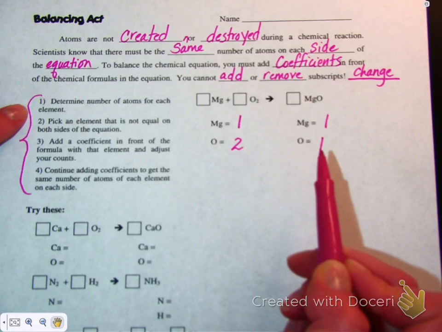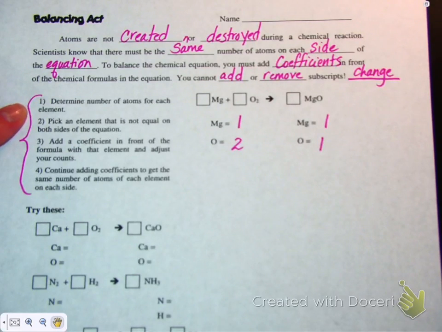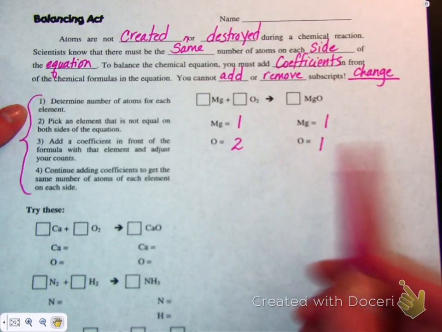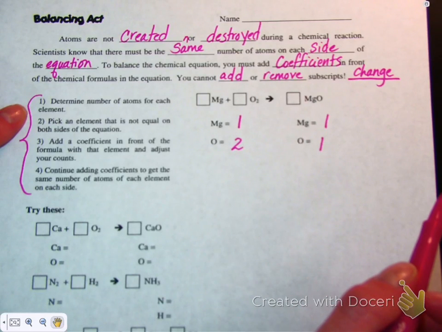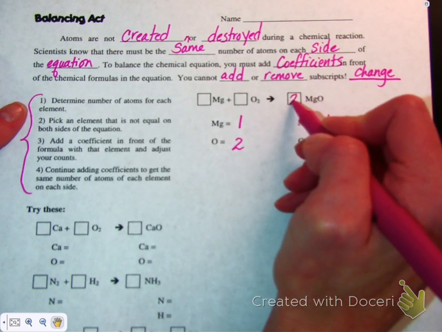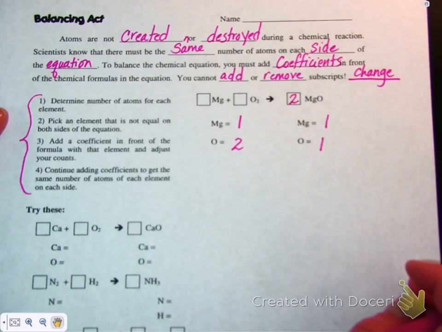Oxygen, not even. We've got 1 less oxygen over here. So what can we do to make sure it is balanced? What is the only thing we can add? Coefficients. We want our oxygen over here to match our oxygen over there. So what will we do? What do you think, Ben? 2. Add a coefficient of 2 where? To the product. To the product side. Let's do that. And then once you've added a coefficient, you must recount because you've made a change. So once you've added that coefficient, we recount.